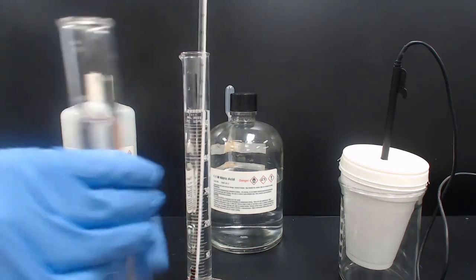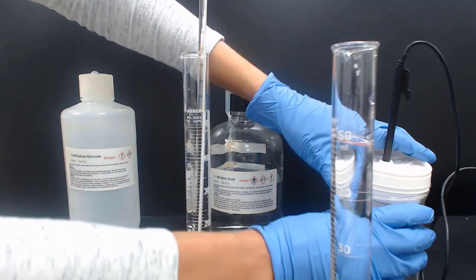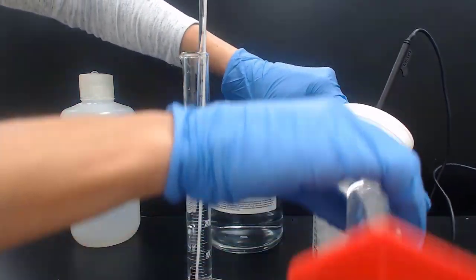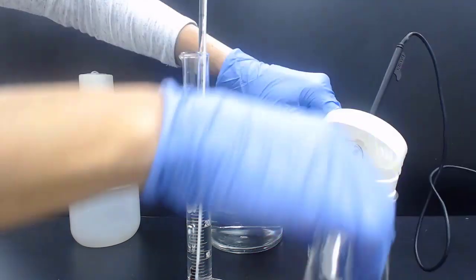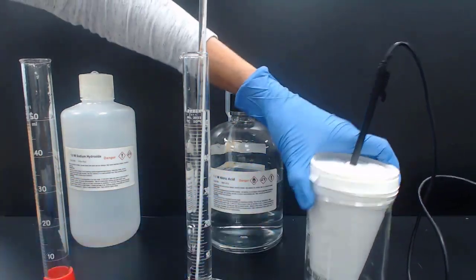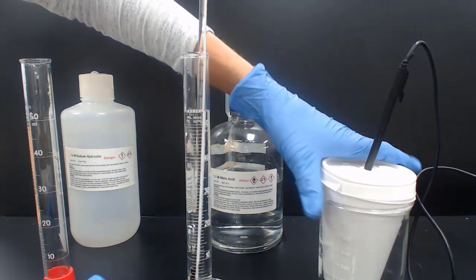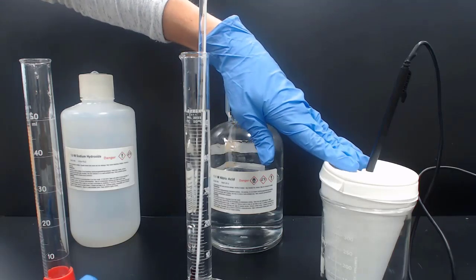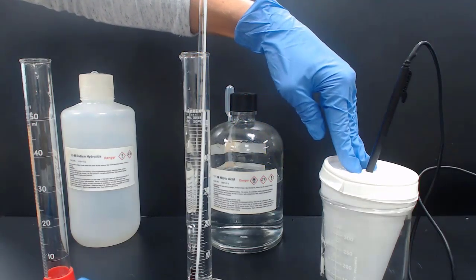Sodium hydroxide, I'm going to pour into the calorimeter. There's a temperature probe here. So on the graph, the initial plateau will indicate the initial temperature of the sodium hydroxide, of the base. So the base is in here. The temperature will be the initial plateau on the graph.